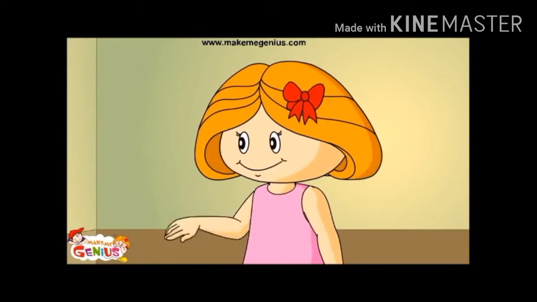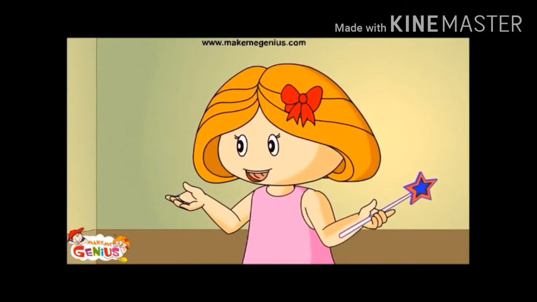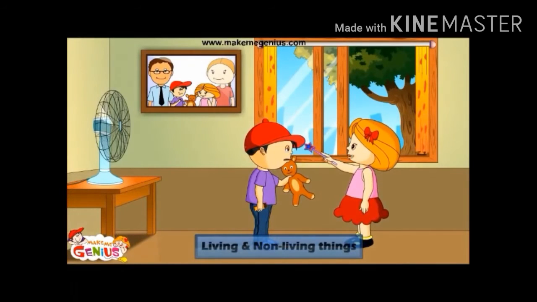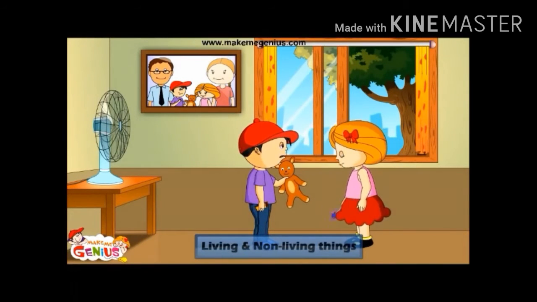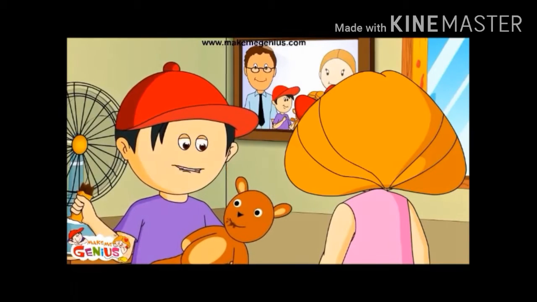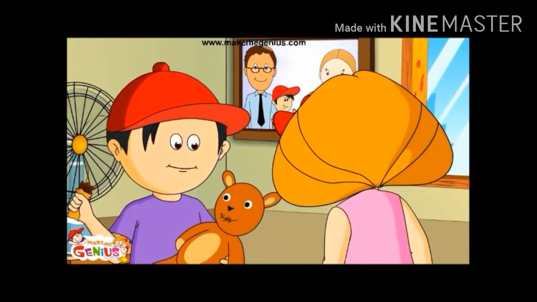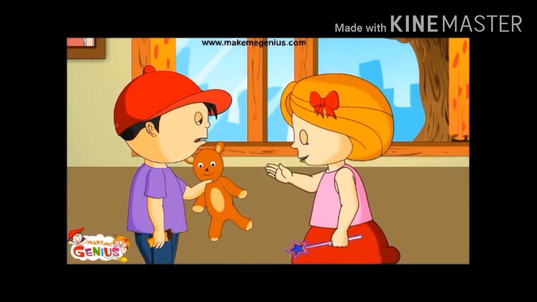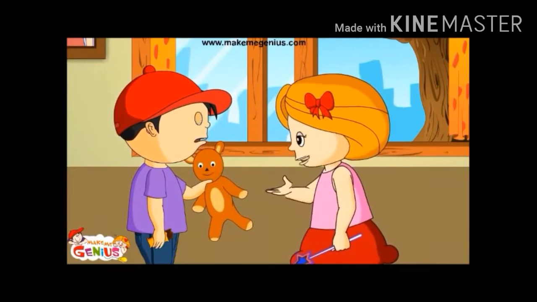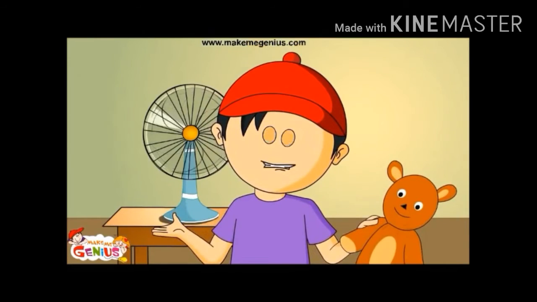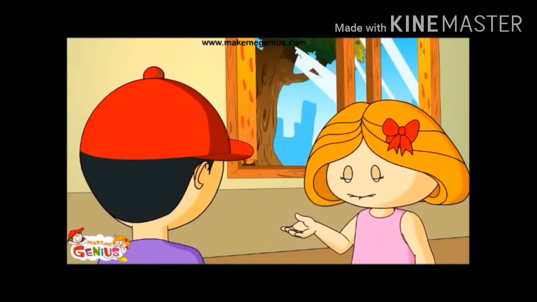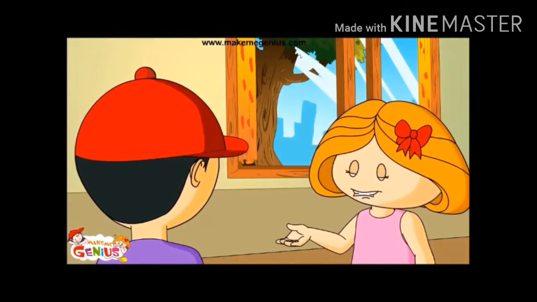Okay, let's understand it. You know, the whole world is made up of living and non-living things, like your teddy bear, this picture on the wall, this table, and the fan. These are all non-living things. Okay, I understand. Now please can you tell me the names of a few living things? You, me, Tommy, and the tree in the garden outside are all living things. But how can we know which thing is living and which thing is non-living? Very good question. It is very easy. Come, let's learn about the differences in the living and non-living things.